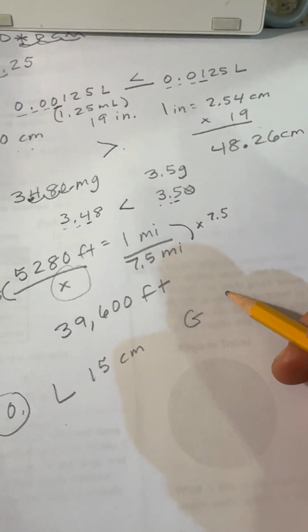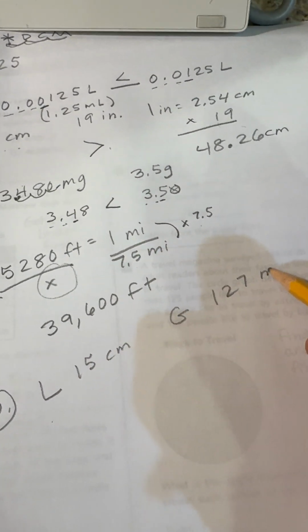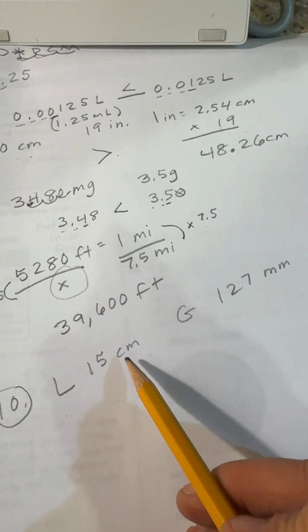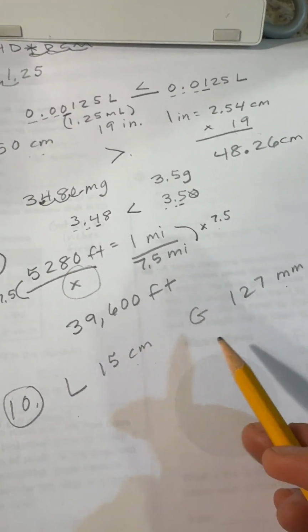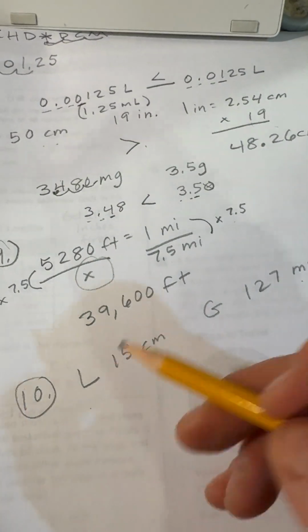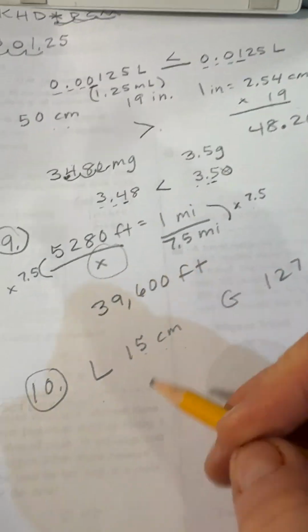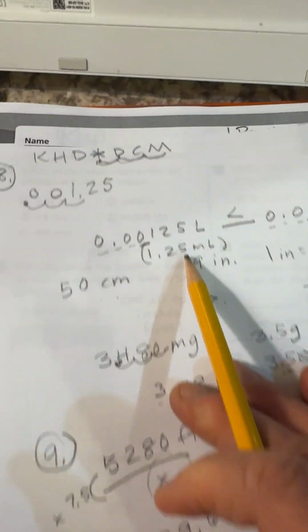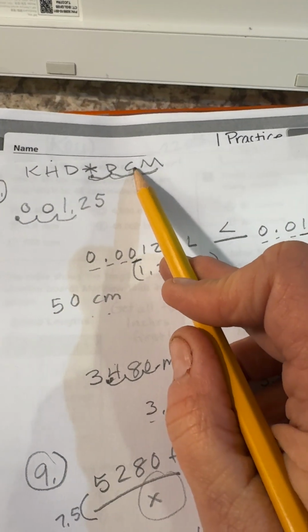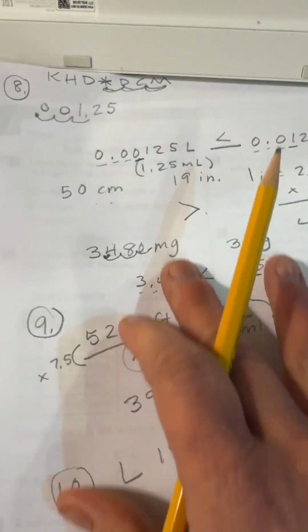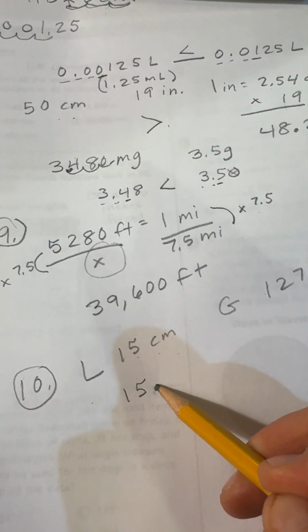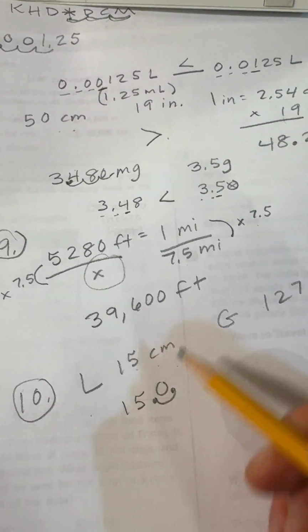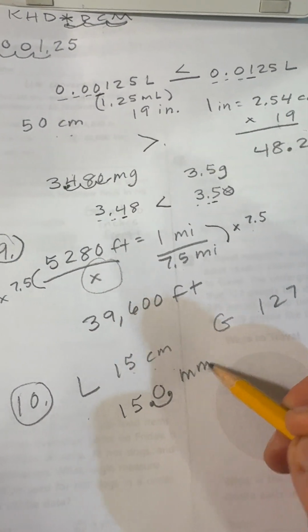Goldfish, 127 millimeters. So I've either got to put centimeters into millimeters or millimeters into centimeters. I'm going to put centimeters into millimeters. So I know that I'm going from centimeters to millimeters, I'm going to move one place to the right. So my 15 centimeters is the same thing as 150 millimeters.